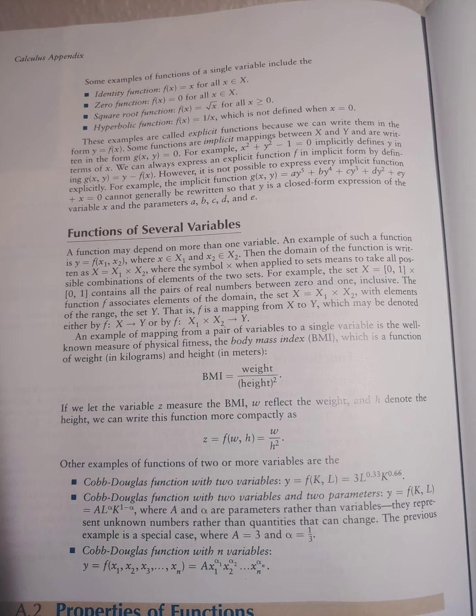If we let the variable z measure the BMI, W reflect the weight, and H denote the height, we can write this function more compactly as z equals f of W and H, which equals W over H squared.